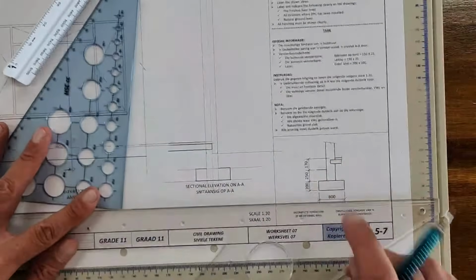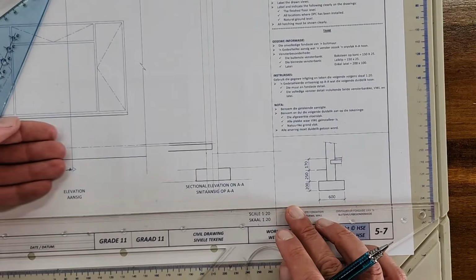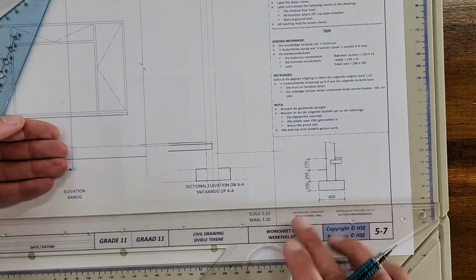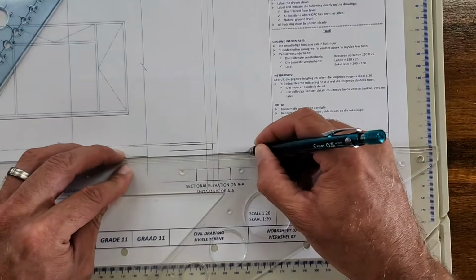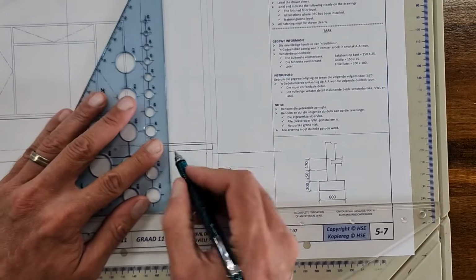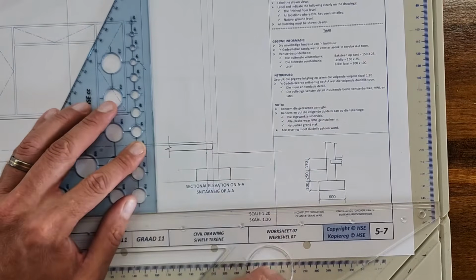So don't be confused by the fact that they've swapped this around. You have to have confidence in the fact that my cutting plane, I'm looking in the direction of the arrow, so the exterior is on the right hand side. That's the natural ground level. Here you can do a little bit of a section to help you out.